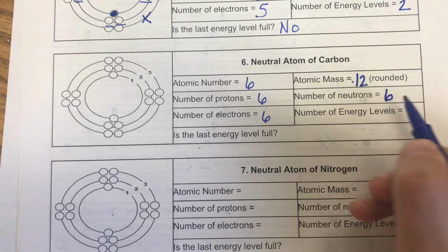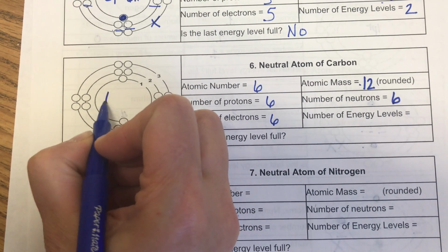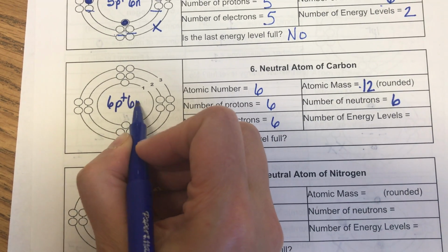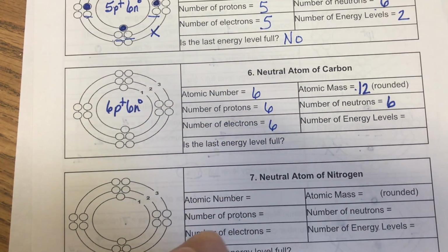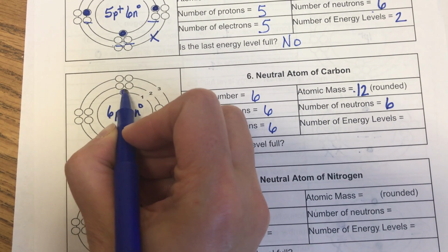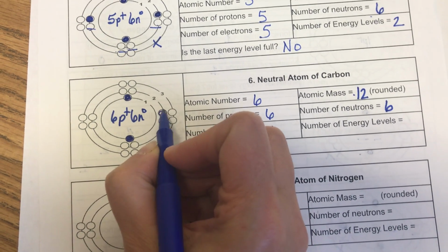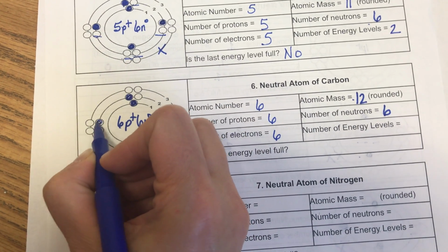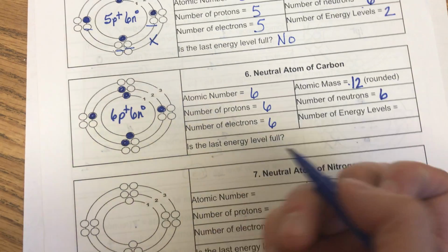Now you're ready to build a carbon atom. You're going to place 6 protons in the nucleus, 6 neutrons in the nucleus, and then now you have to place your electrons in the correct placement. So I would go 1, 2, 3, 4, 5, work my way around, and 6, spacing those electrons out.